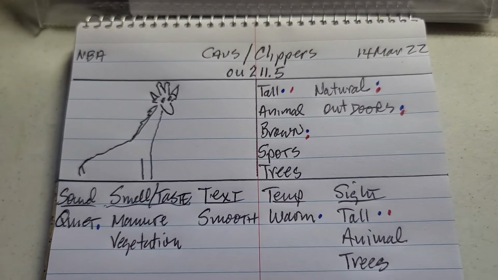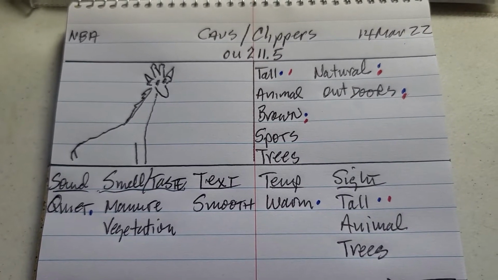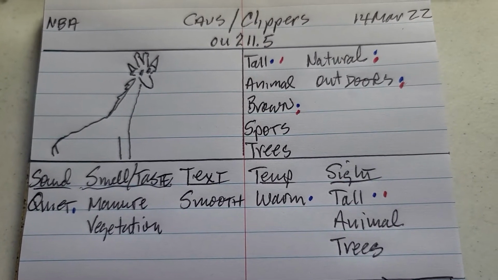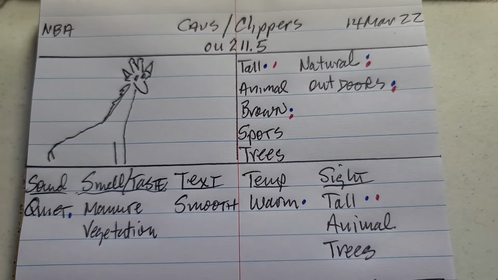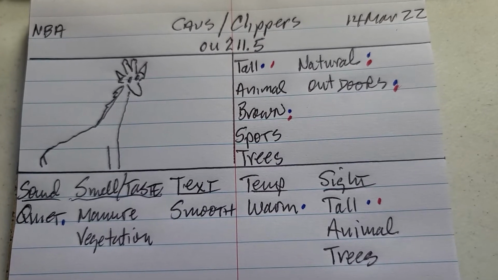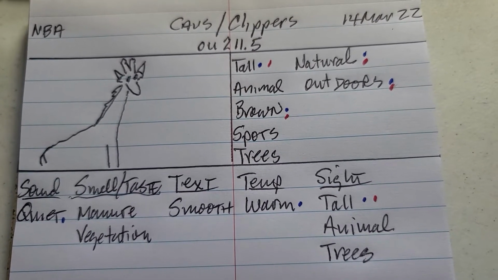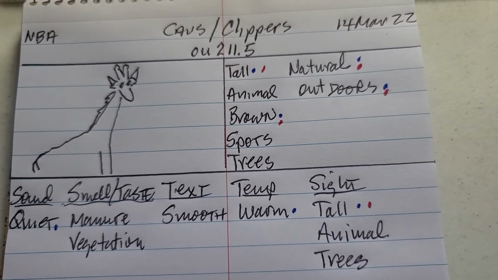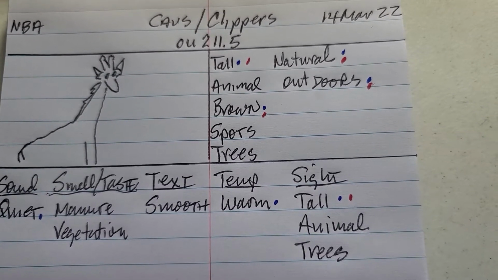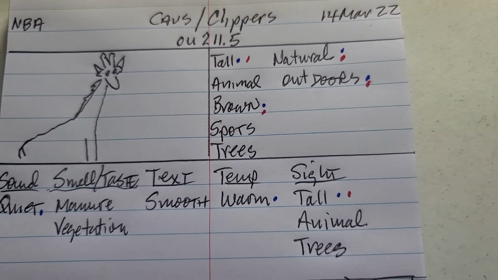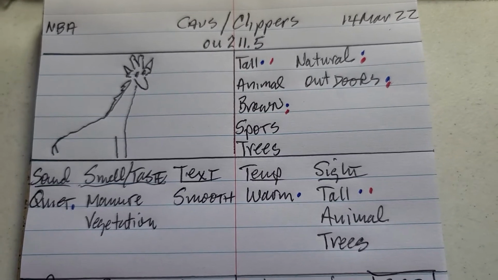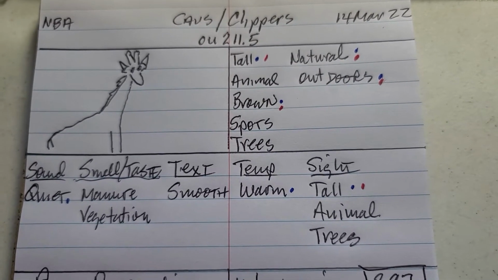Then come the sensory things, where you visit the target using your five senses. The first thing you do is listen for sound, and I listened for sound. It was quiet. Smell and taste: I could imagine or sense manure or some kind of vegetation around there. The texture was smooth. Temperature was warm. And for sight, I saw something tall, and the emphasis is on this long, skinny thing right here. For me, it looked like trees also.